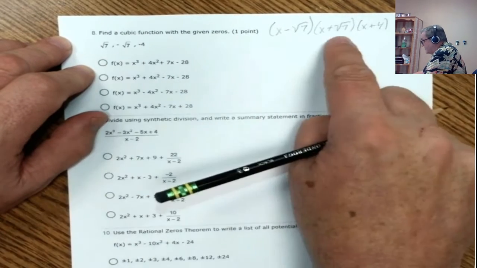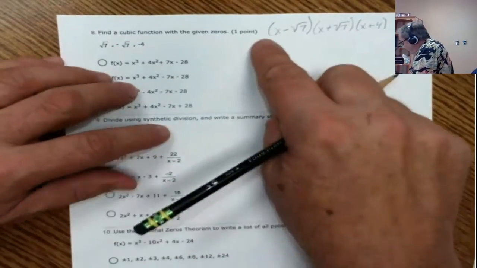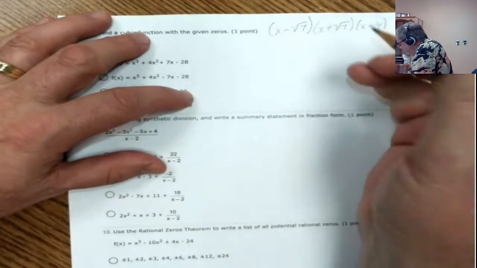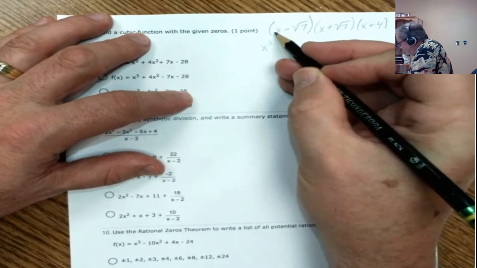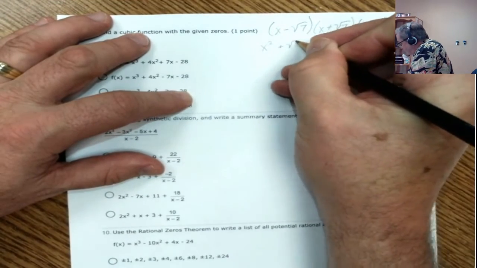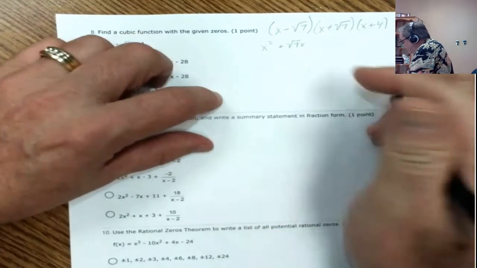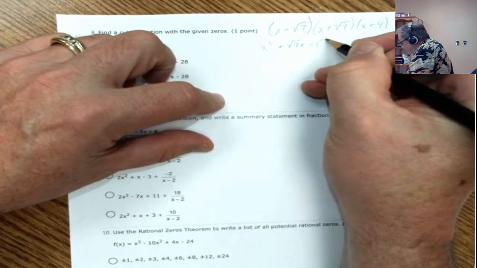Negative square root of 7 plus the square root of 7 is 0, and square root of 7 minus square root of 7. So we just have to do the math to combine all of these. So let's multiply these two together first. X times x is x squared, and then distributing x, plus the square root of 7 x's. Now let's distribute this, negative square root of 7 x's.